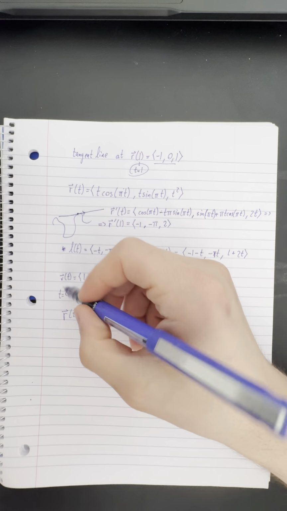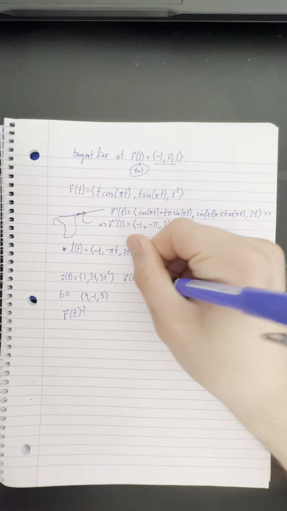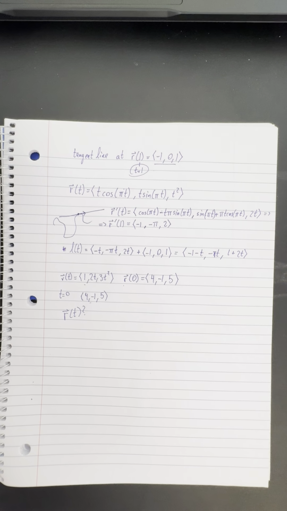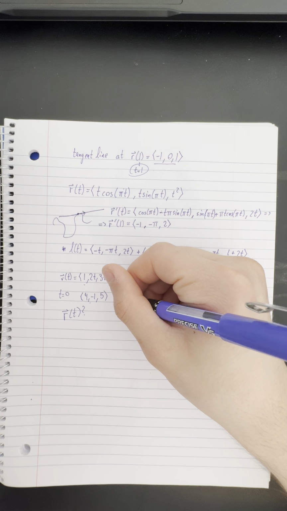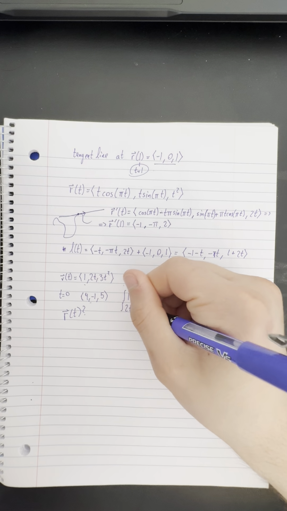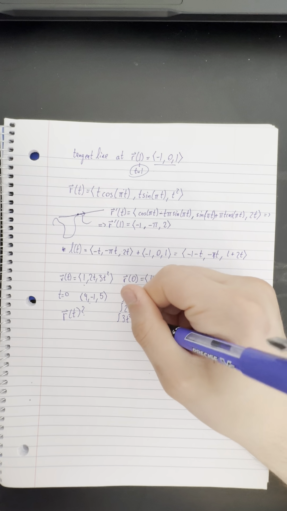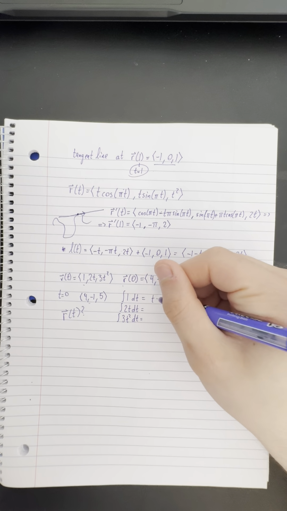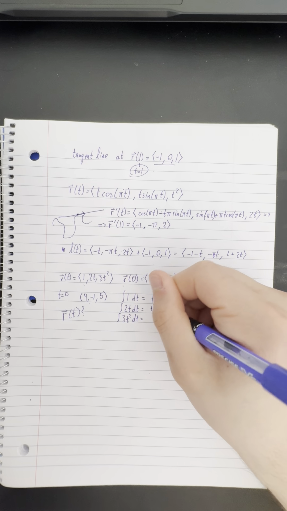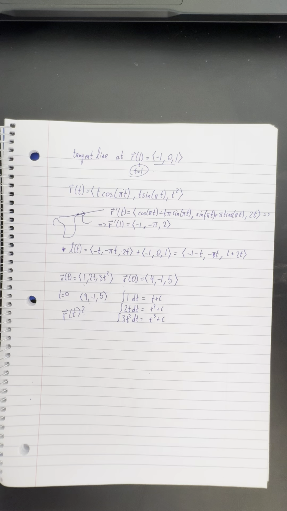So what do we know? When t equals 0, this is its position. So we could rewrite this as r of 0 equals 4, -1, 5. Okay, and then we have to integrate each of these components. So this is the x component, so integral 1 dt. The y component is integral 2t dt. The z component is integral 3t squared dt. Okay, so this is just going to be t plus c. This one is going to be t squared plus c. This one's going to be t cubed plus c. And these c's are different.